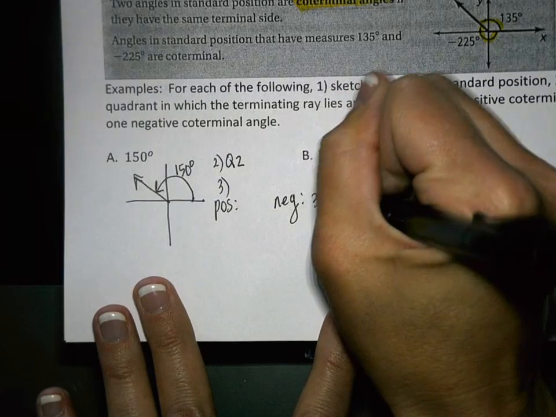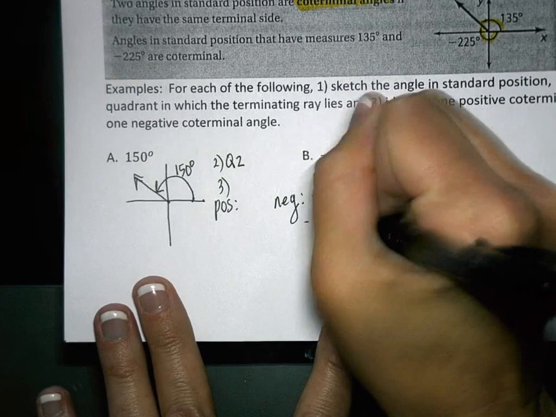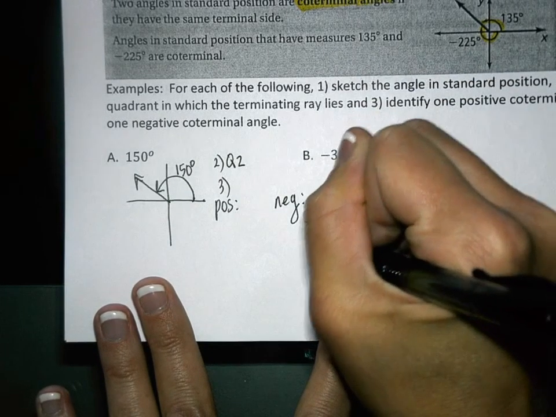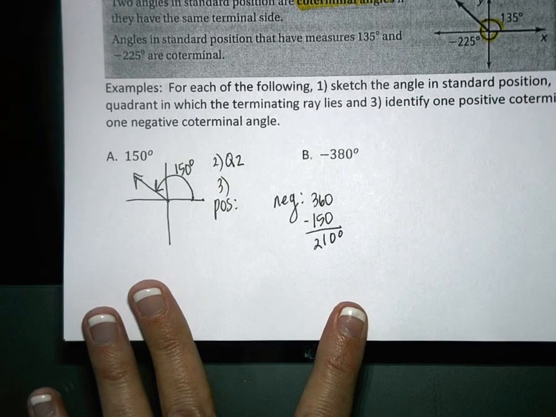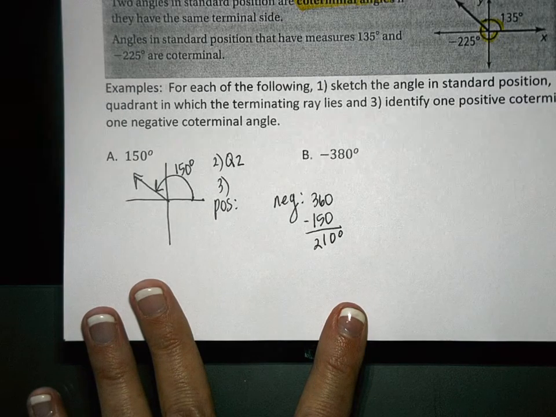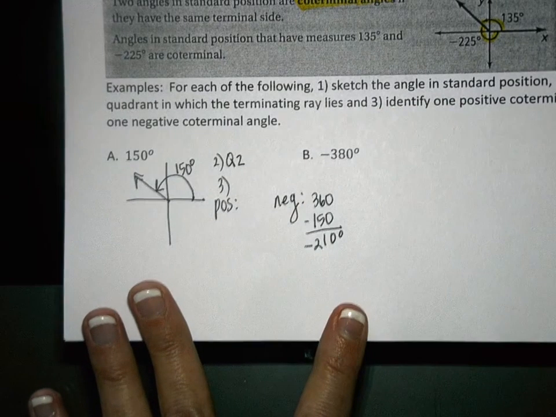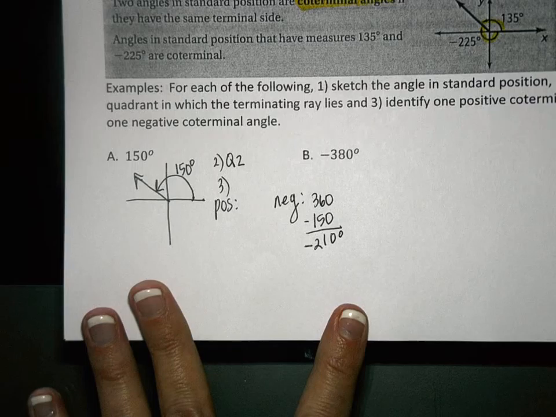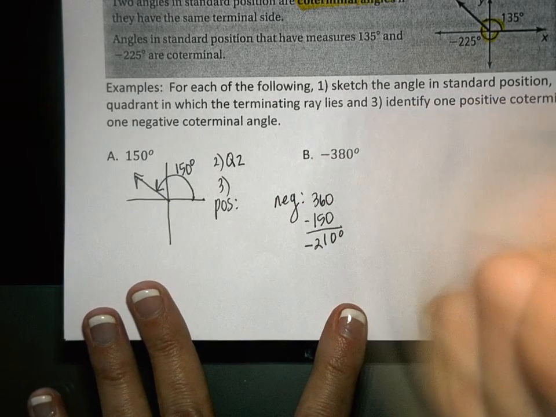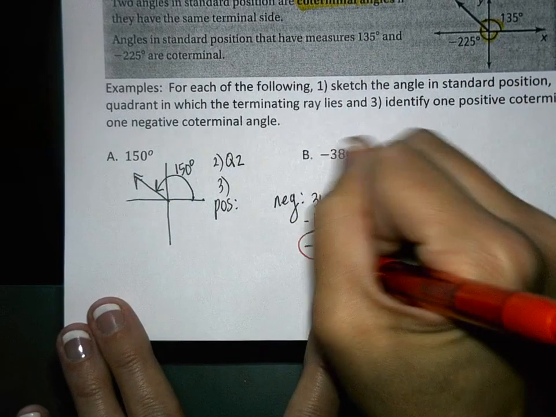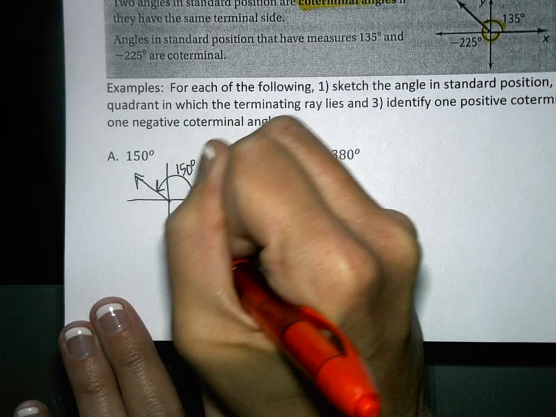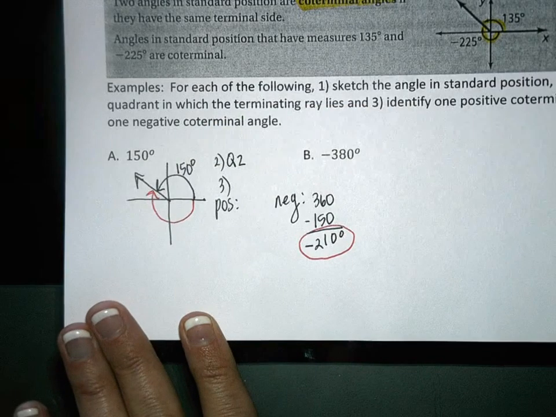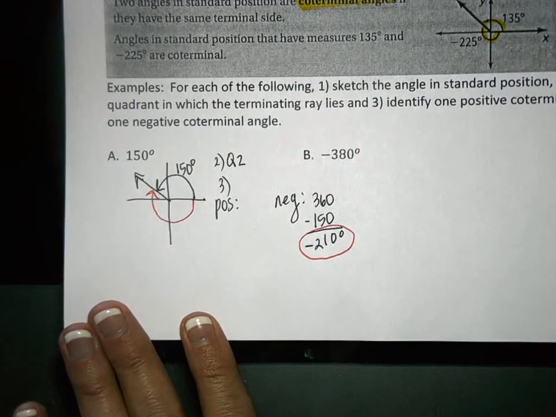So 360 minus 150, and when you do that, you get 210 degrees, but it's not going to be 210 degrees, it's going to be negative 210 degrees. You do not need to mark this on yours, but I'm just going to show you these in different colors. So the negative 210 degrees would be starting here, going the opposite direction, and that makes a coterminal angle, meaning that they are both terminating at the same point, okay?